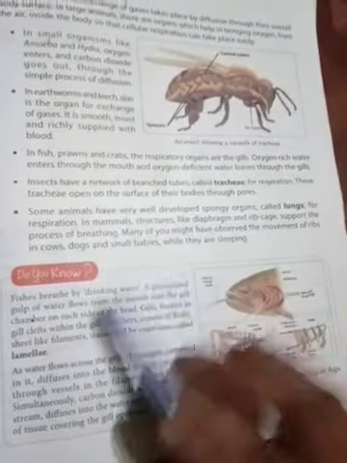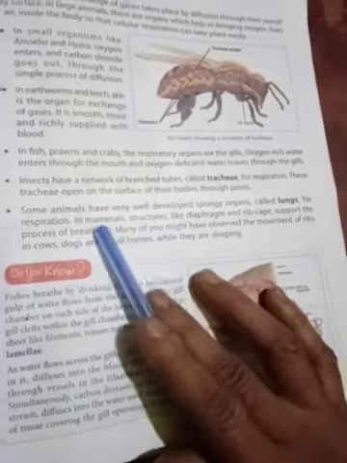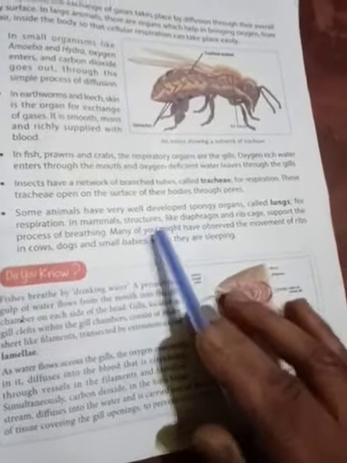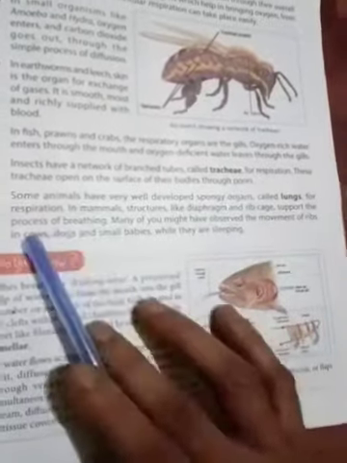In mammals, just like human beings are mammals. So mammals have structures like diaphragm and rib cage that support the process of breathing.